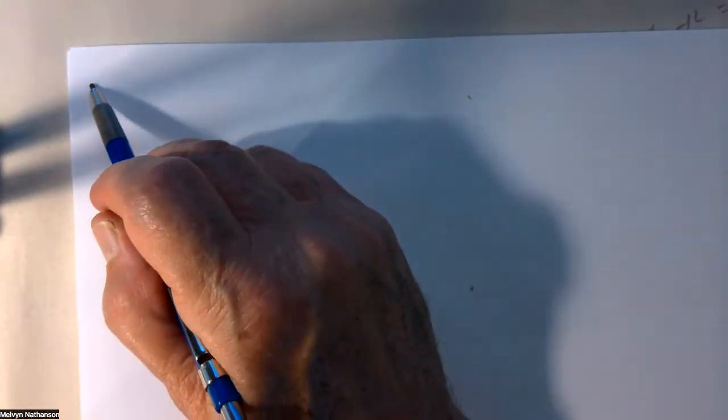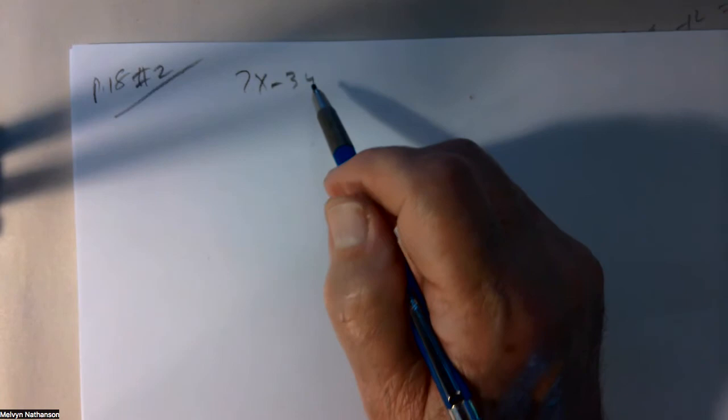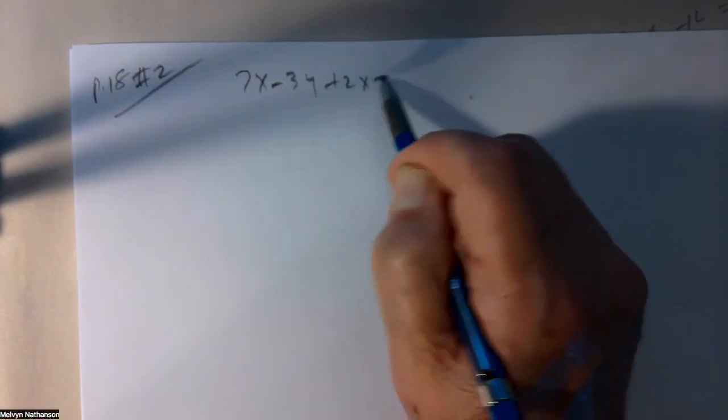The next one is exercise 2. So we have the inhomogeneous equation. This is page 18, number 2. We have the inhomogeneous equation, 7x minus 3y plus 2z equals 6.